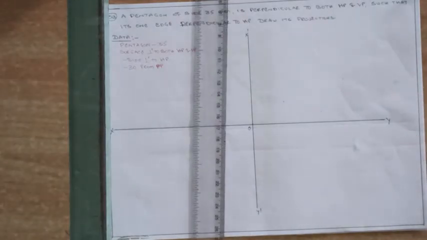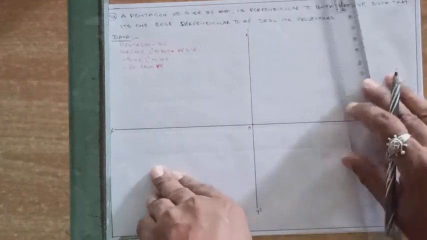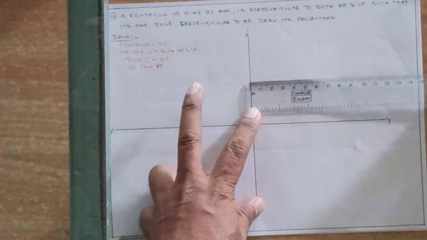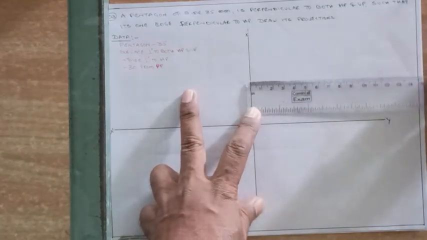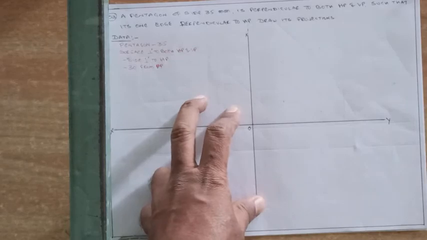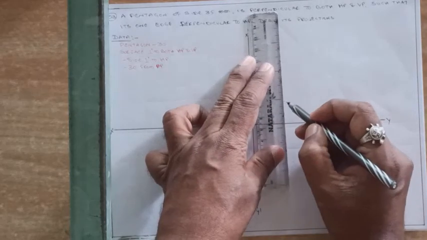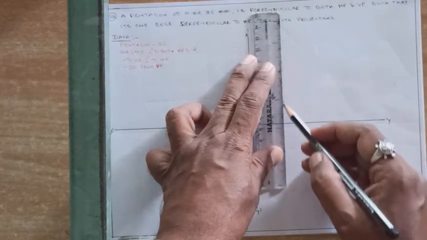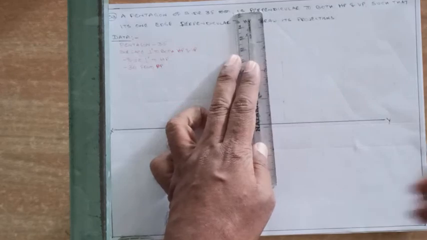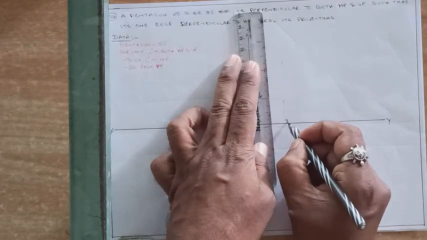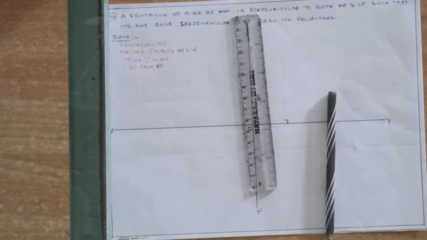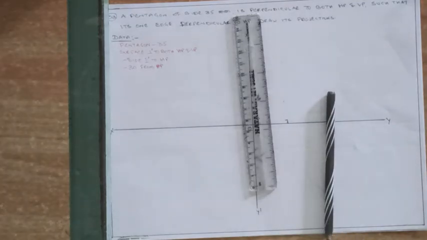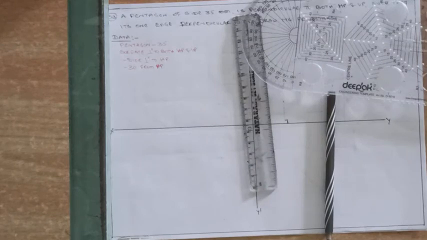Now you have to construct the pentagon, but here the distance from the profile plane is given as 30 mm. So from x dash y dash, take a distance of 30 mm and draw a thin perpendicular reference line, so that it is perpendicular to HP. Now, using a template, you have to construct the pentagon.